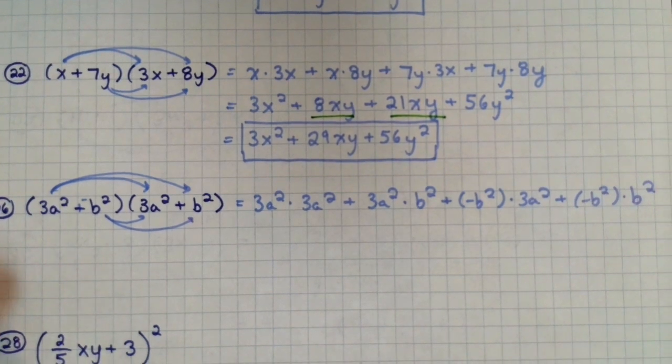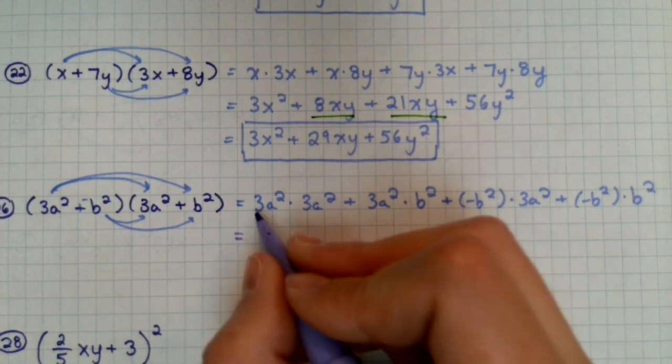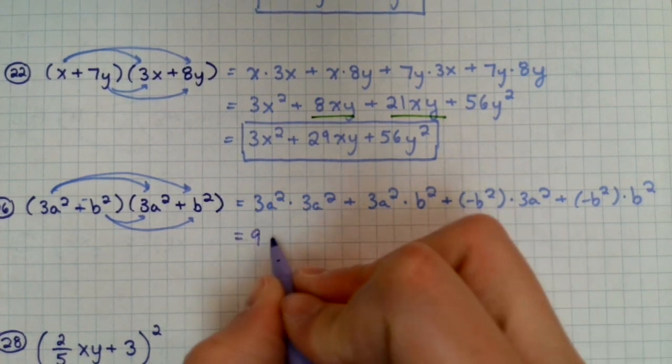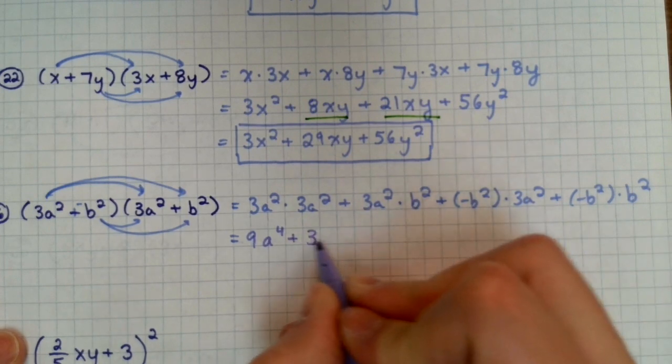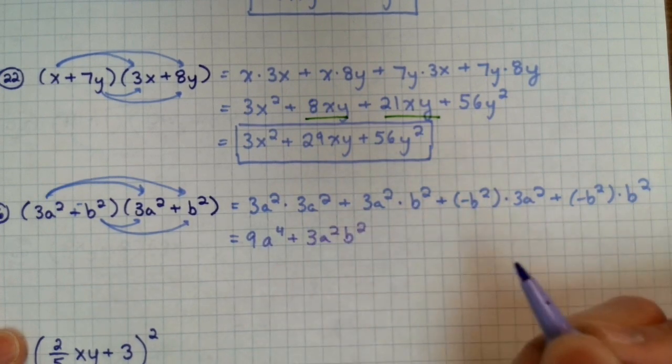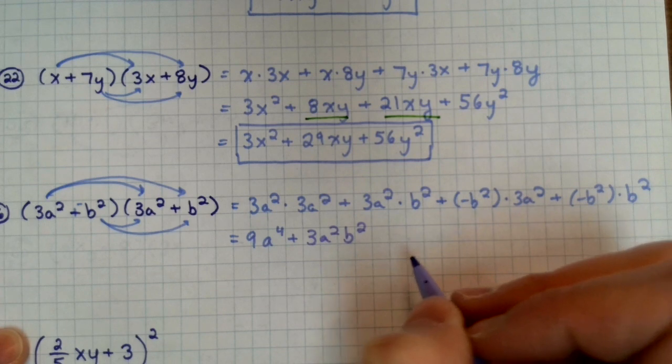So now we're going to go through and use our rules of exponents to simplify all of this. So 3 times 3 is 9, a squared times a squared will be a to the fourth. This is just going to end up being 3a squared b squared. We can't use any rules there. We just basically put those together.